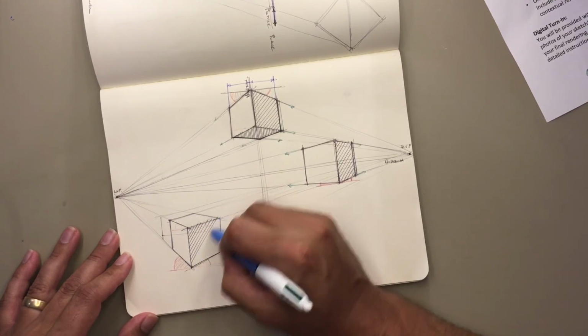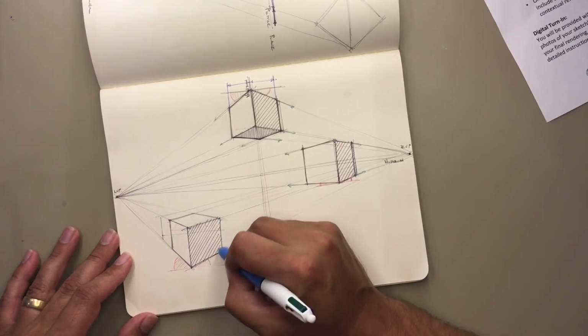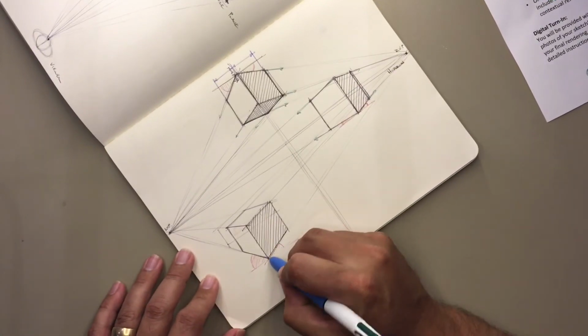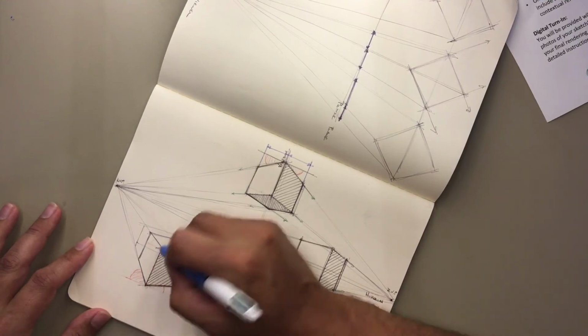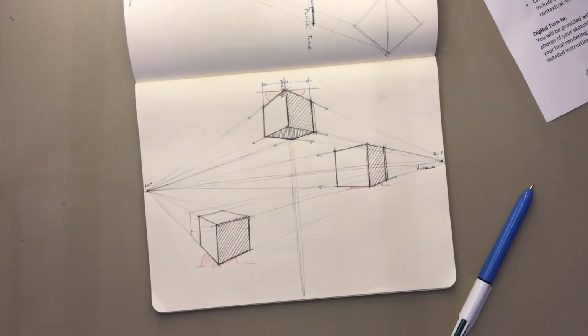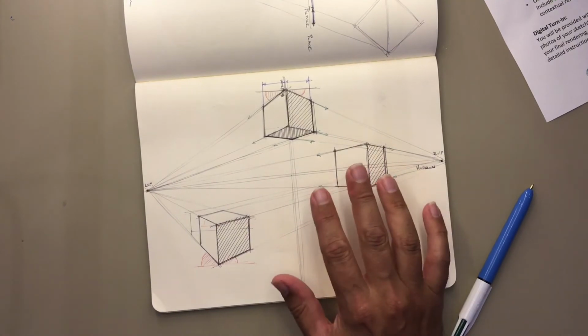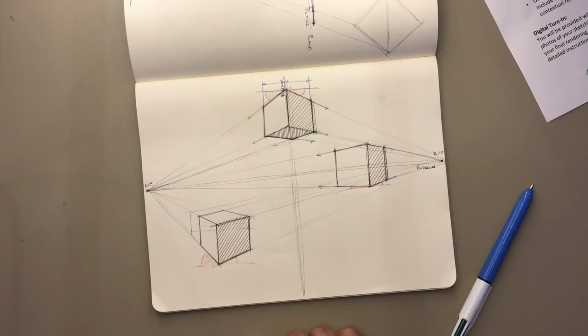So I'm just going to hatch in one surface. And this is kind of a quick. So many of our objects that we draw, we draw below the horizon line.